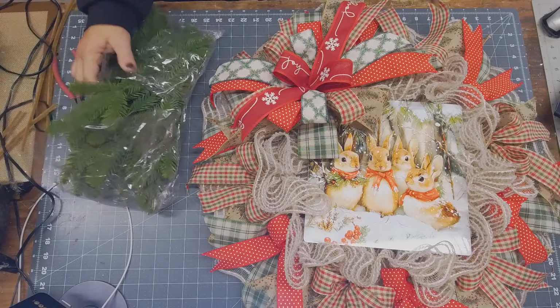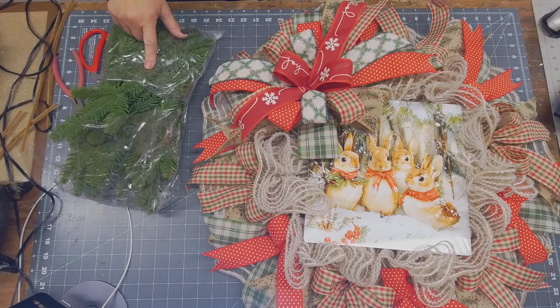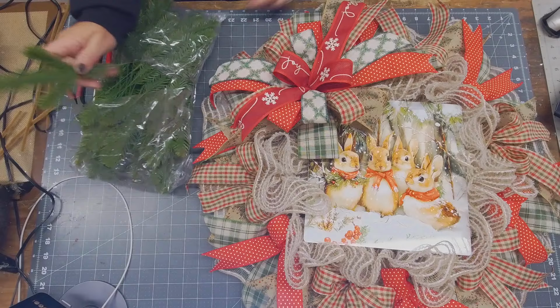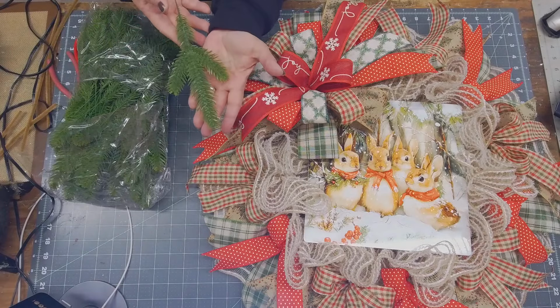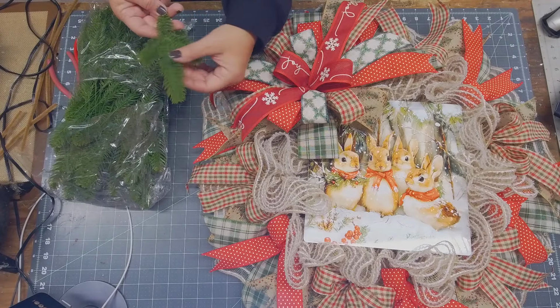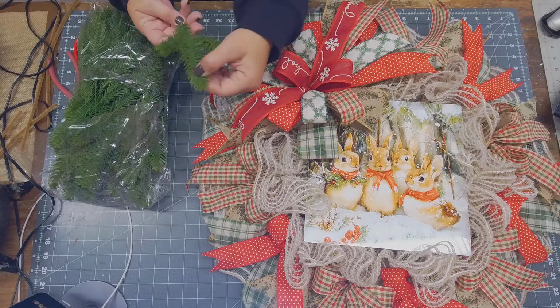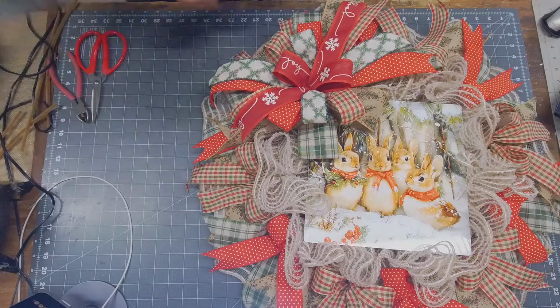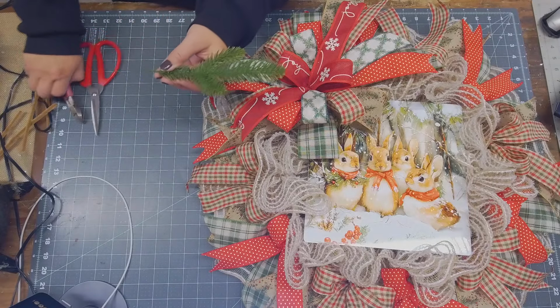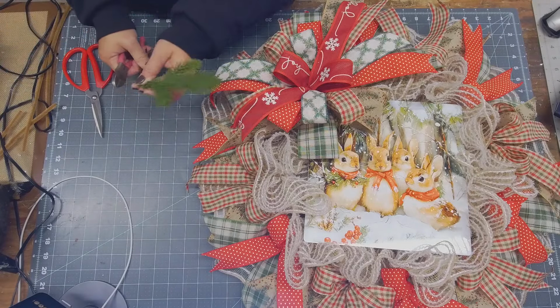So I get it in big bolts. I think this one is 60 pieces. They just look like this when they come out. They're wired all the way down the center, but the two on the opposite ends are not, so you have it all the way through. I'm going to take this down.